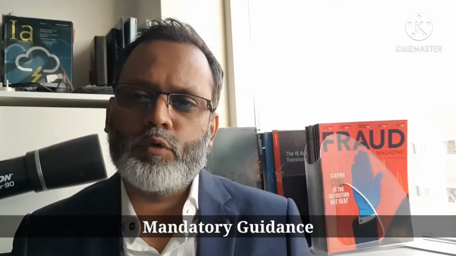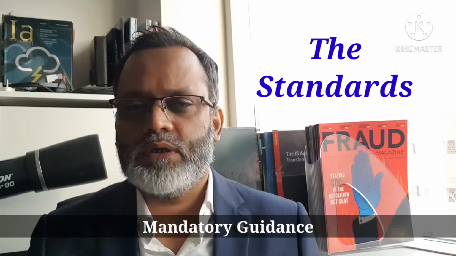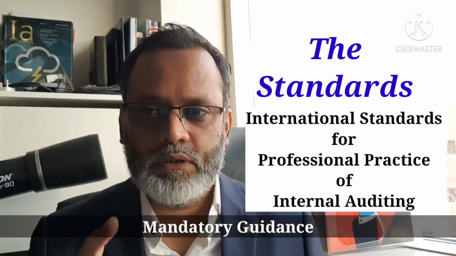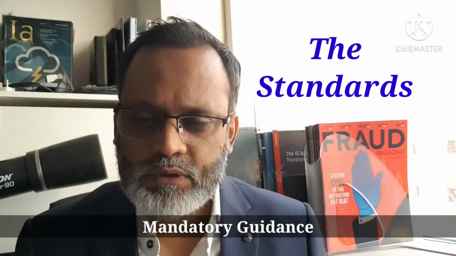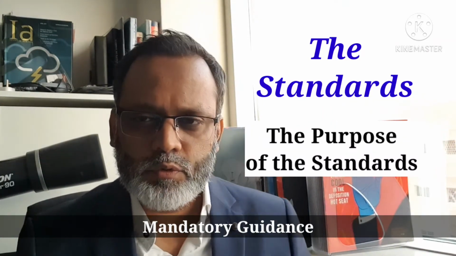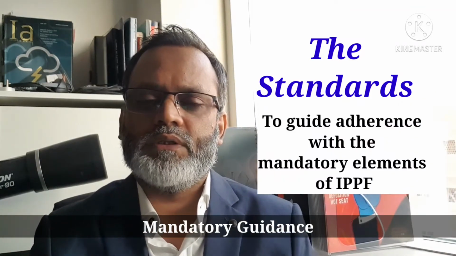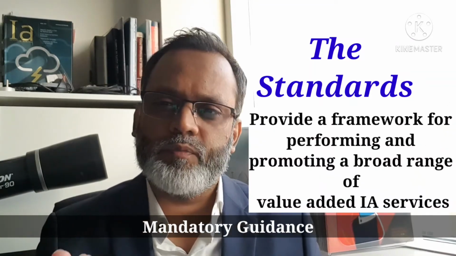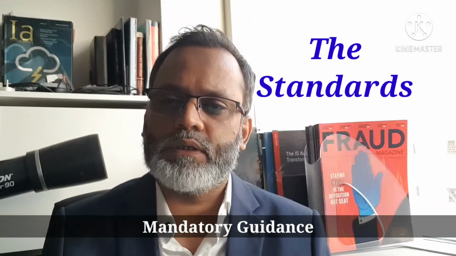So the next important component of mandatory guidance, and the last one, is the standards: the International Standards for the Professional Practice of Internal Auditing. What is the purpose of internal auditing standards? The purpose is, number one, to guide adherence to the mandatory elements of the IPPF. Number two, to provide a framework for performing and promoting a broad range of value-added internal audit services.